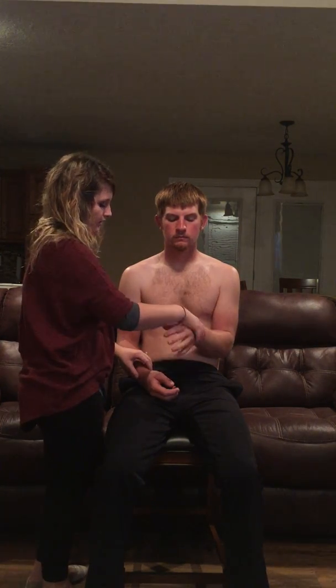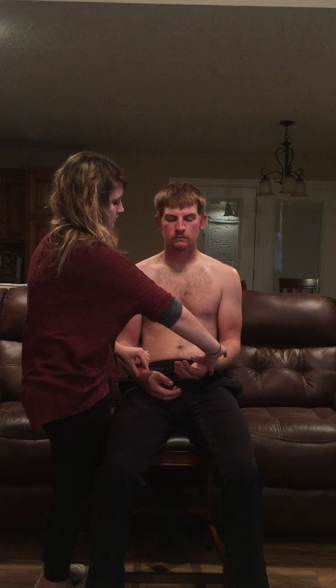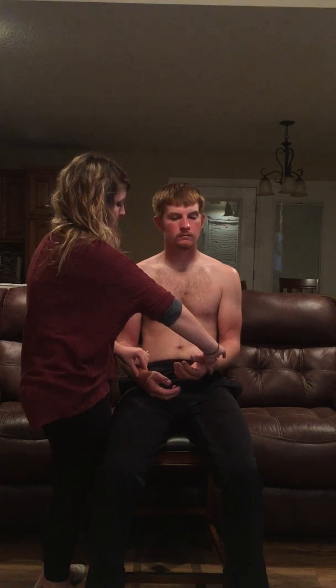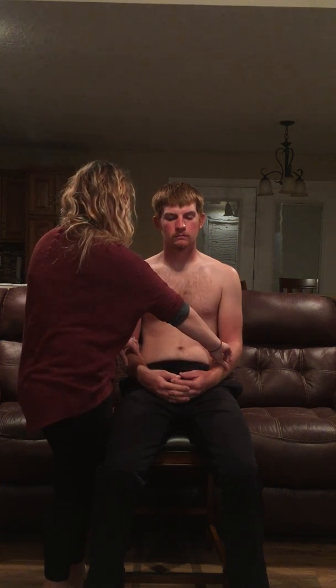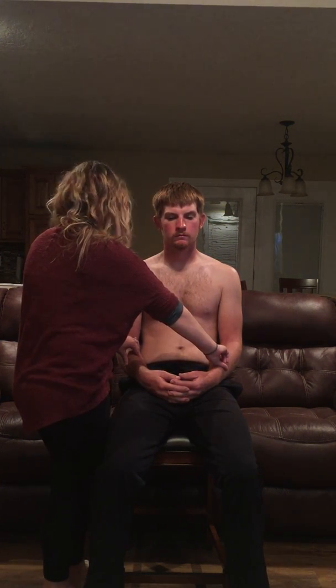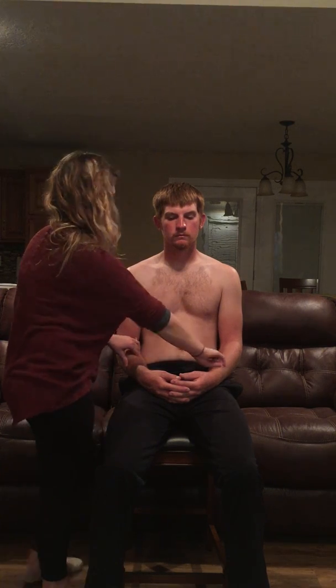Okay, and then I'm going to assess his radial pulses. Brachial pulses as well. And he has good pulses there. And I believe that is it for my upper extremity assessment. So now, also I would note any kind of edema or any discoloration that I saw with it. I don't see any of that.